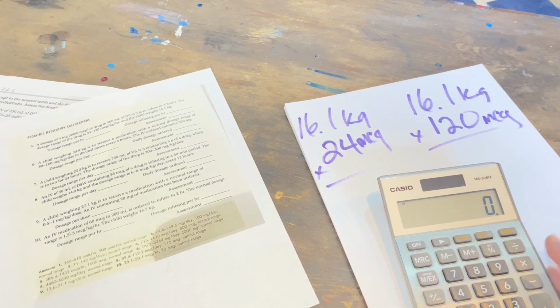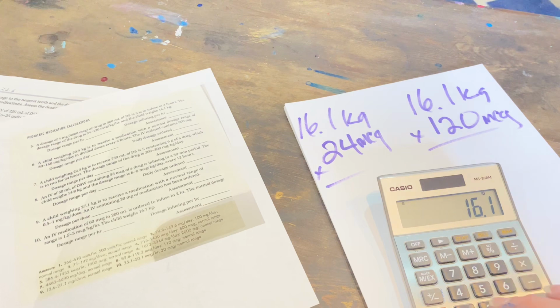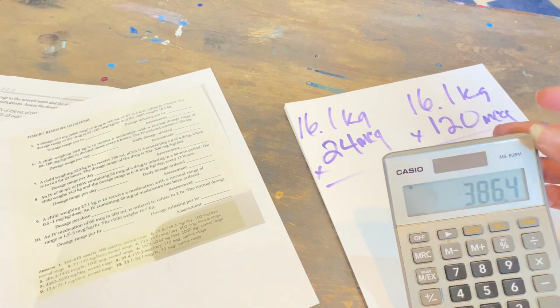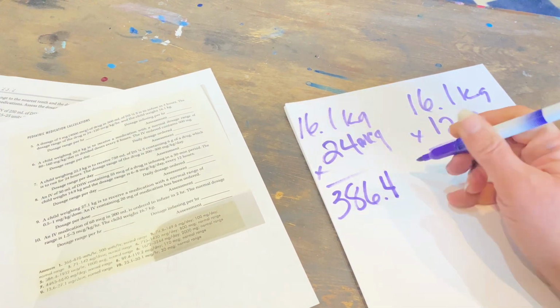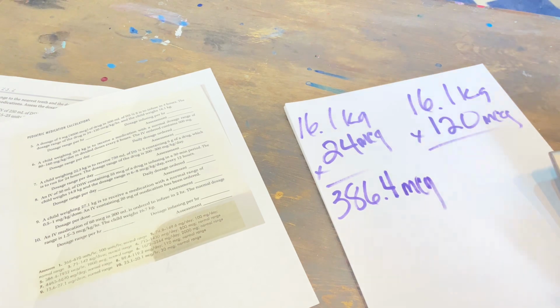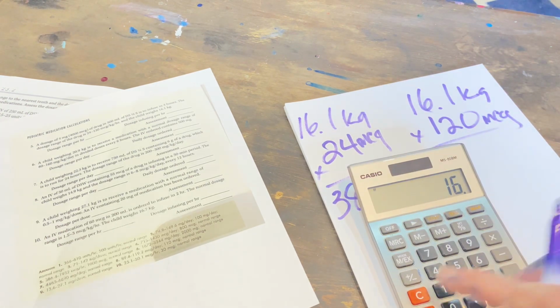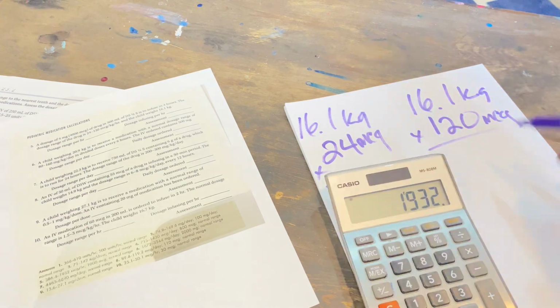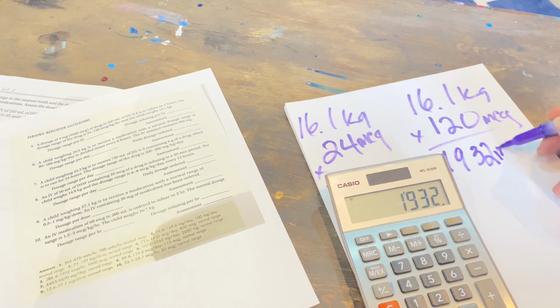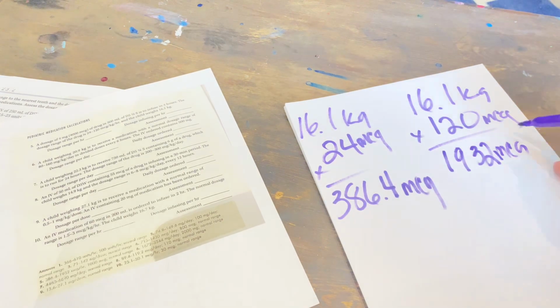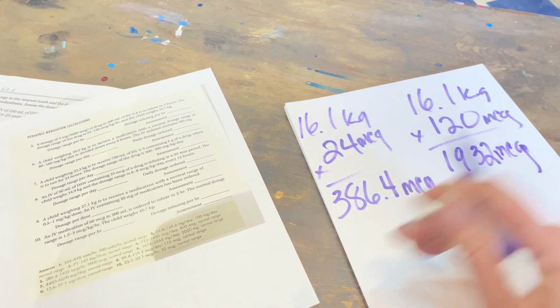With your handy-dandy calculator, you're going to go 16.1 times 24. 386.4 micrograms. And then the high end would be 16.1 times 120. And that's going to be 1932 micrograms. All right. So this is our range.